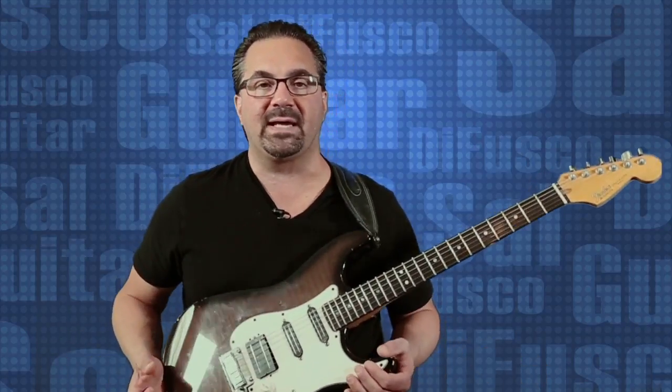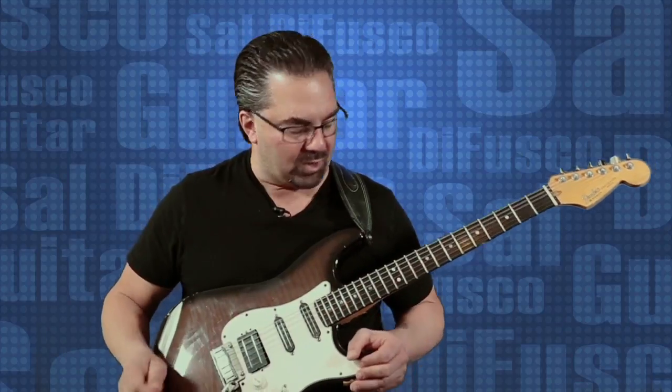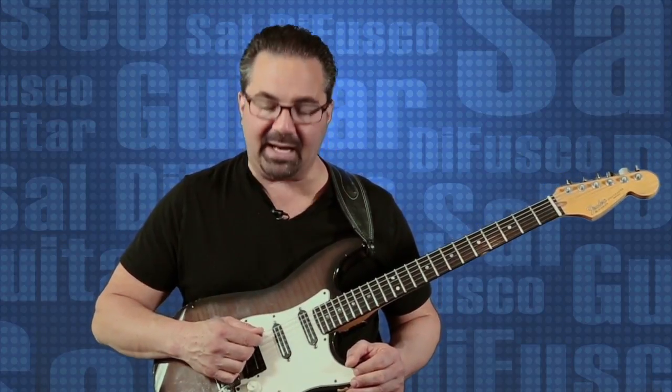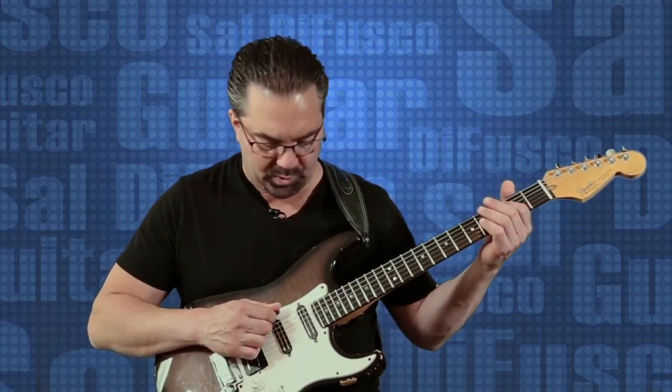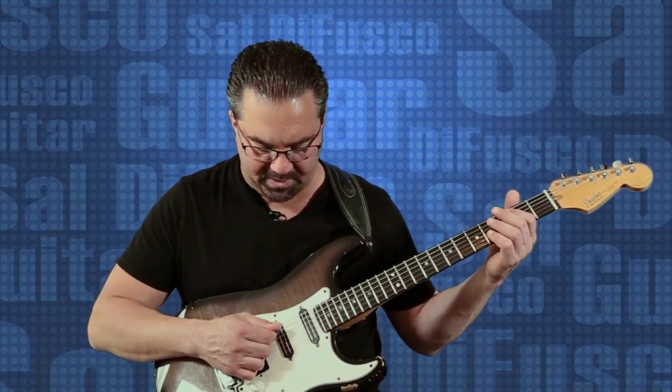The first thing that we're going to be looking at is just the basic strings on the guitar, what the strings are called. We have this string here. Now this is called the sixth string. So you would think that this would be the first, but it's not.